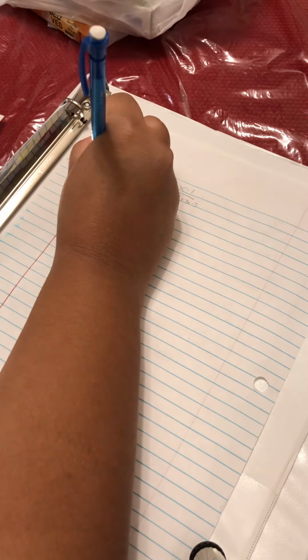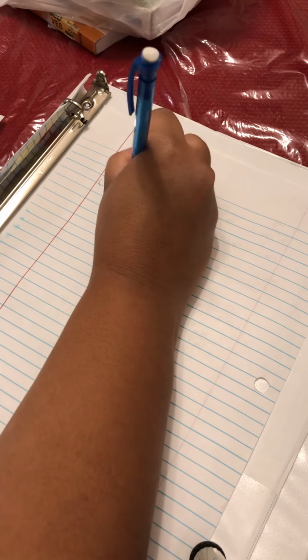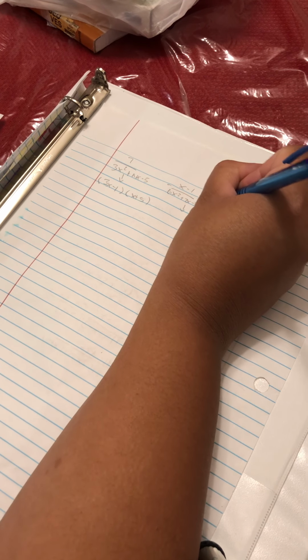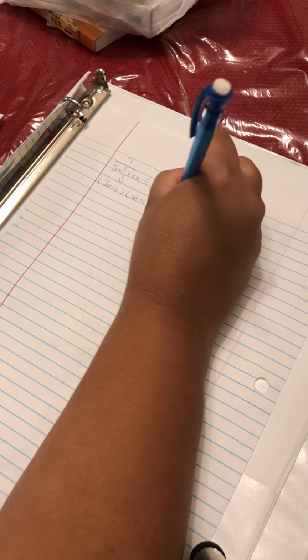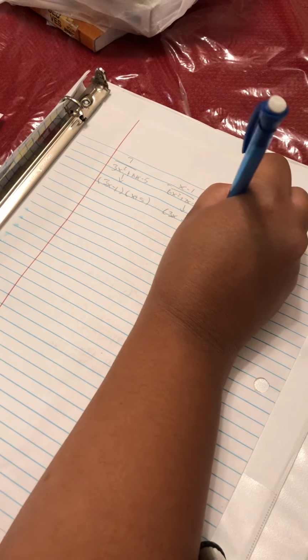So this 3x squared plus 14x minus 5 will become 3x minus 1 and x plus 5. And the 6x squared plus 7x minus 3 will become 3x minus 1 and 2x plus 3.